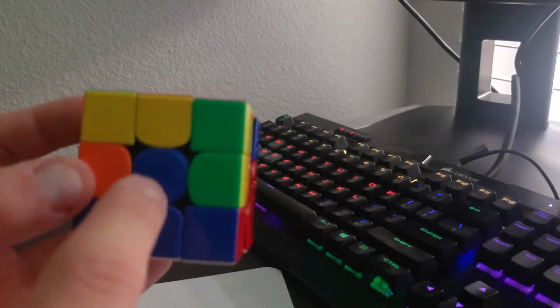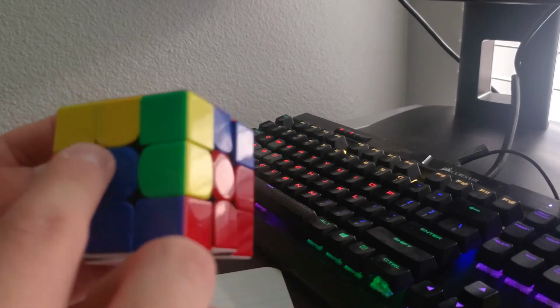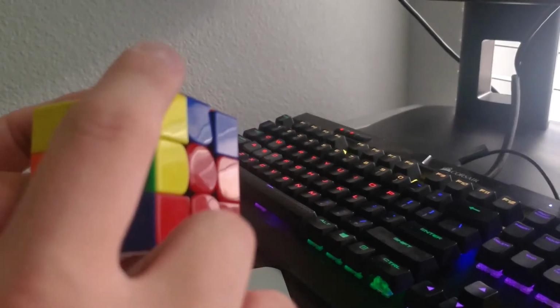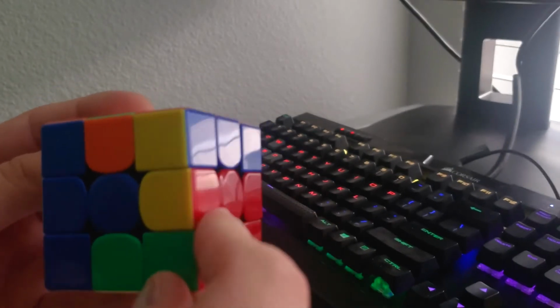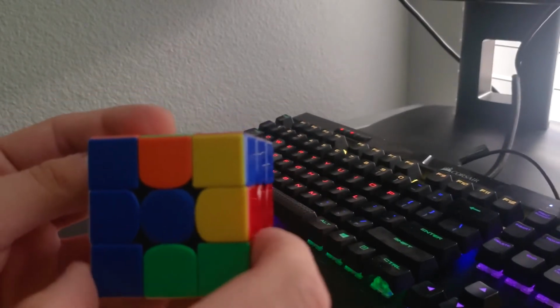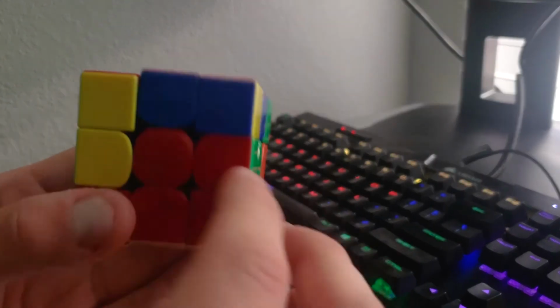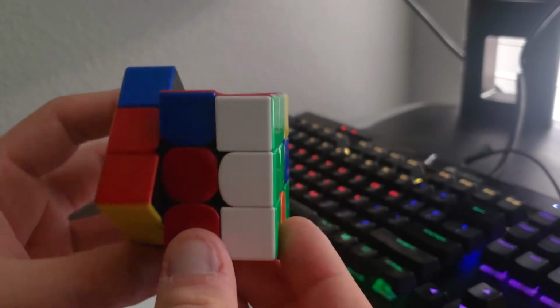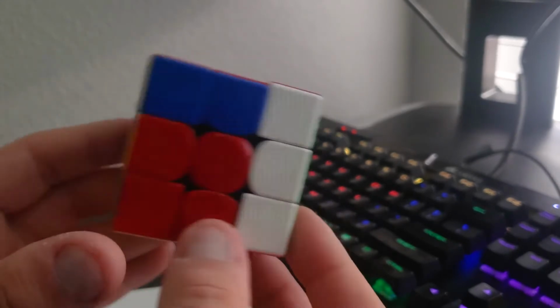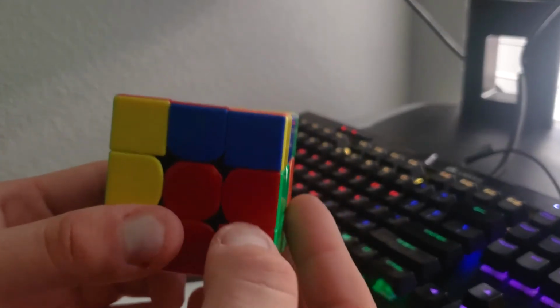Remember, green is always opposite of blue. Now, L is clockwise as well. So this goes like this. That's an L notation. However, an inverted one with a little tick is simply the opposite way. So as you could see, if I were to show you facing them, this is how it would look like. And this is their inverse.